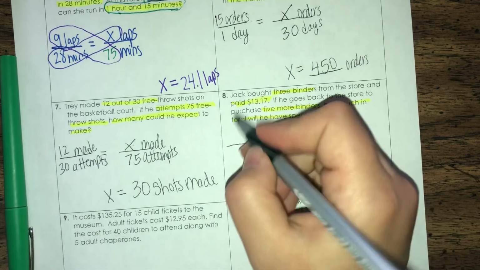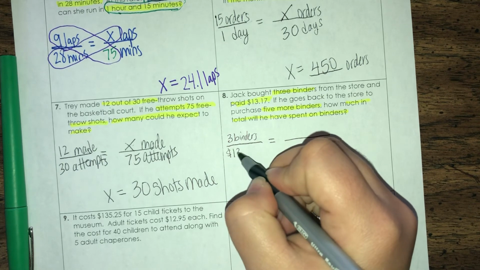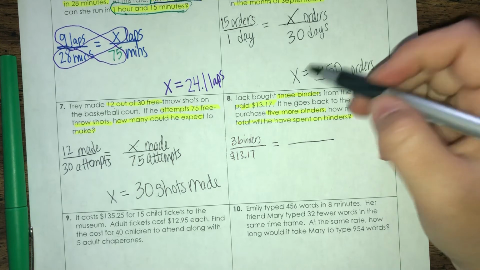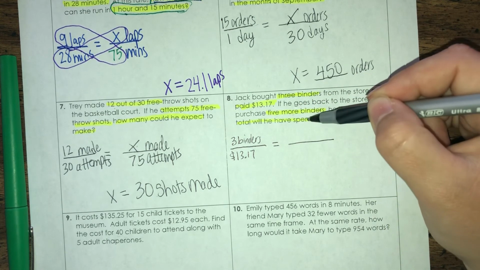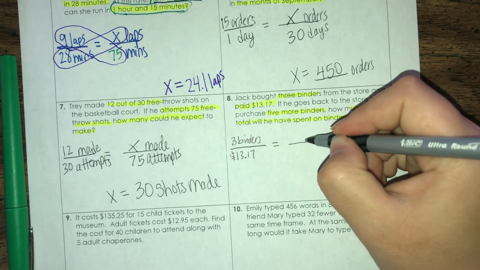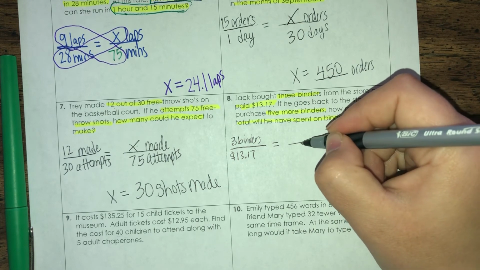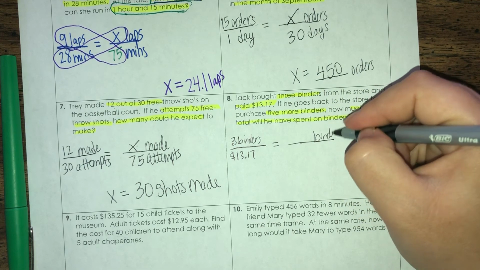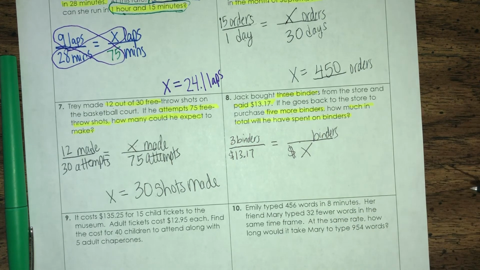First thing it says is 3 binders is $13.17. I'm doing 5 more binders, and I want to know how much it's going to cost. How much am I spending? So, in this case, would it be 5 over X or X over 5? If this said binders, and this was the dollar amount, we don't know the dollar amount, but we do know he bought 5 more.